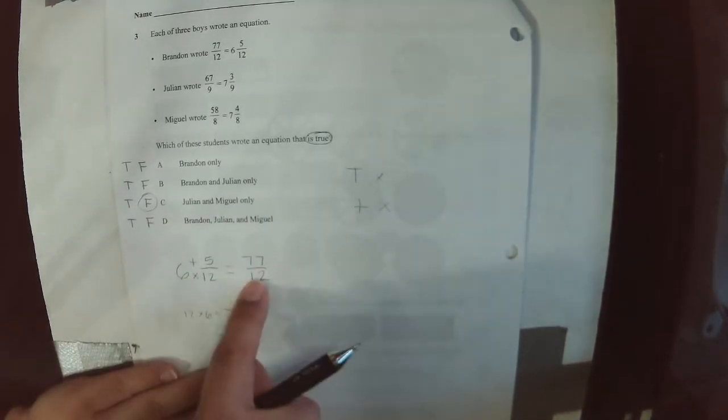There we go. C. C doesn't have Brandon on it. So we know this is false. Because we just checked Brandon's, we know that he's correct anyway. I don't know if he's trying to lie. But that's all we know so far. Just Brandon. We haven't checked Julian and Miguel.